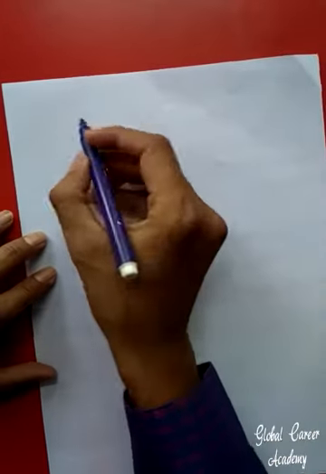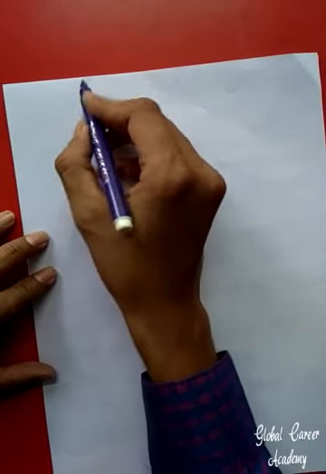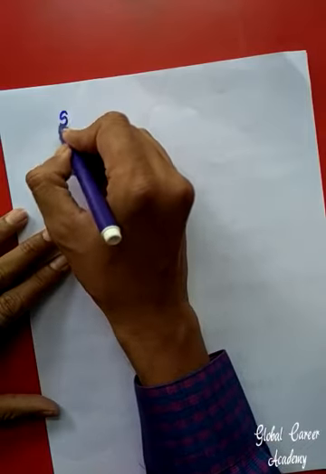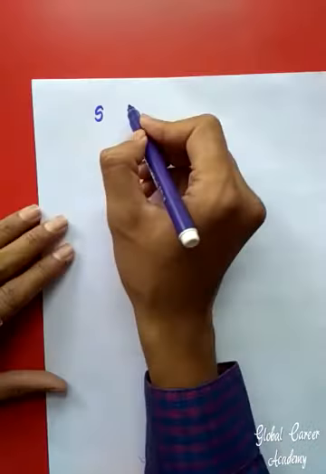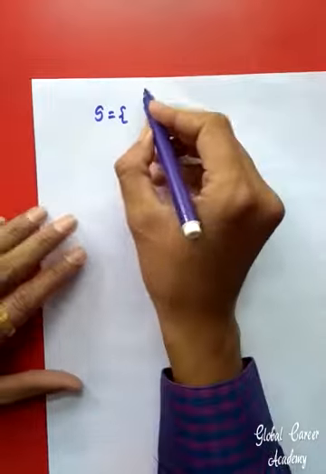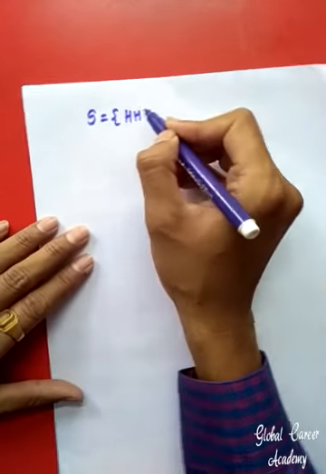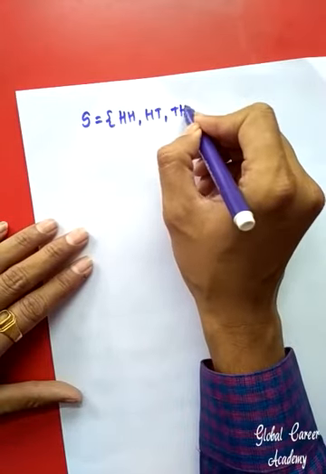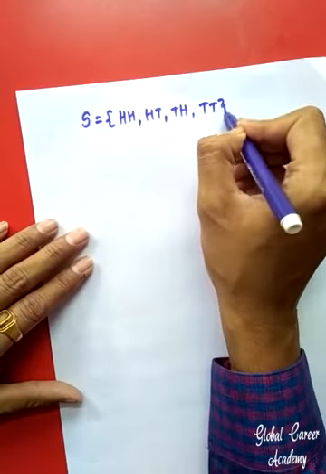Okay, let us consider an event of tossing two coins. If I write down its sample space, then it can be HH, it can be HT, it can be TH, or it can be TT.